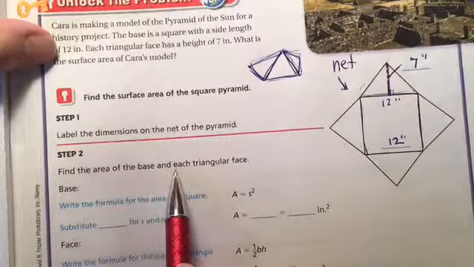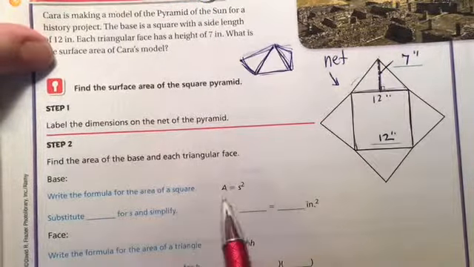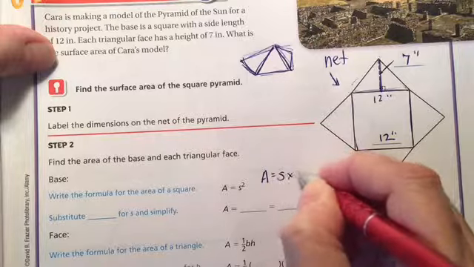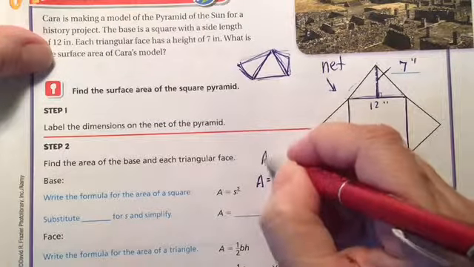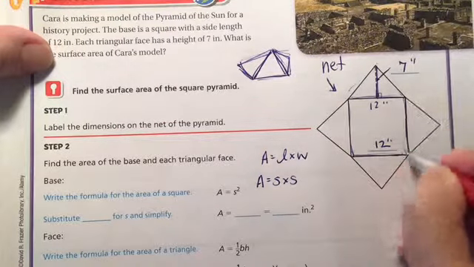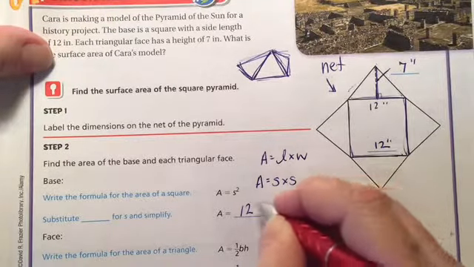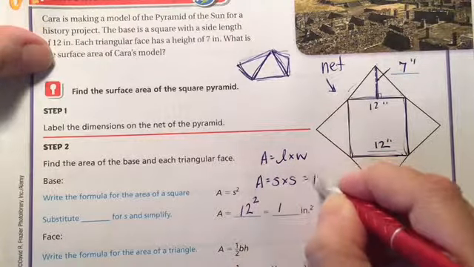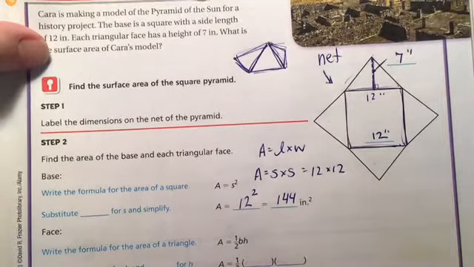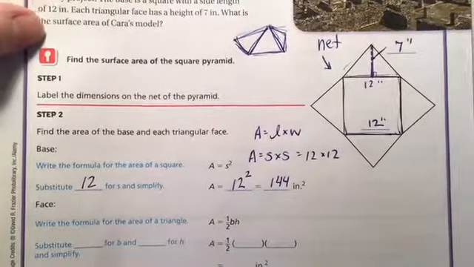Now find the area of the base and each triangular face. The base is a square. They're using the formula for the area of a square, where area equals s times s. Again, if you don't like that, you can use length times width, or base times height. Remember the length and width would be the same. So the side length is 12 to the second power, or 12 times 12, which is 144 square inches. Over here, fill in your notes, substituting 12 for your side length.